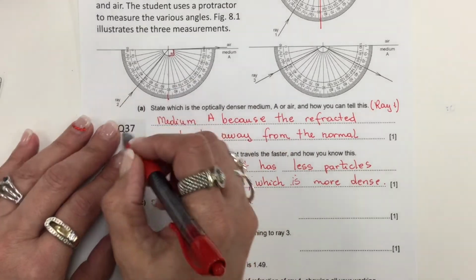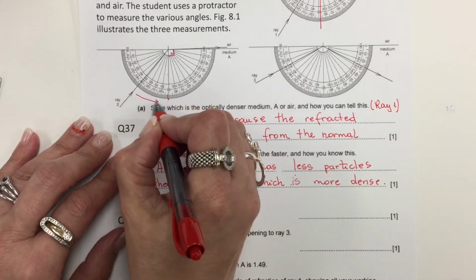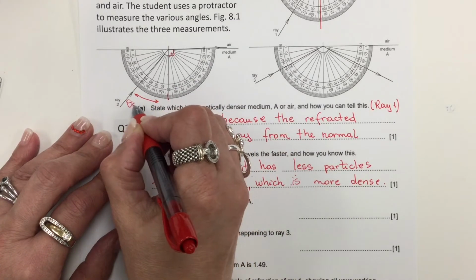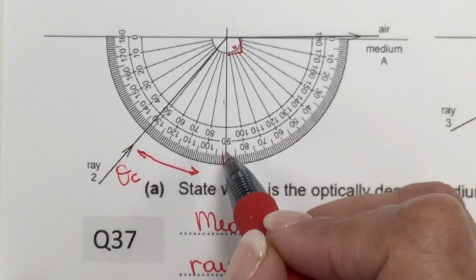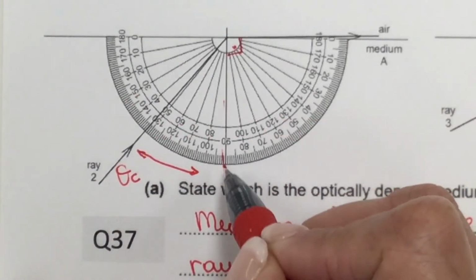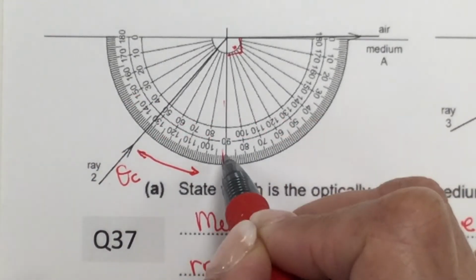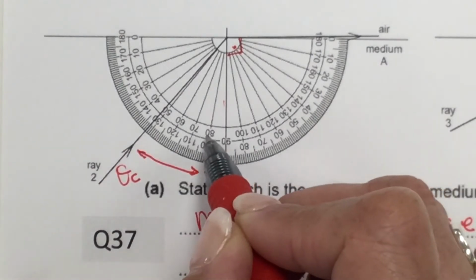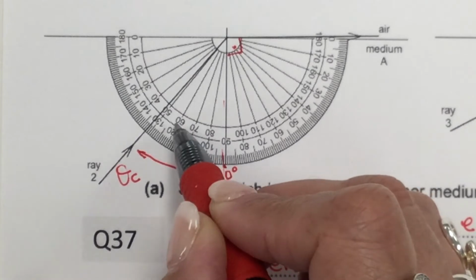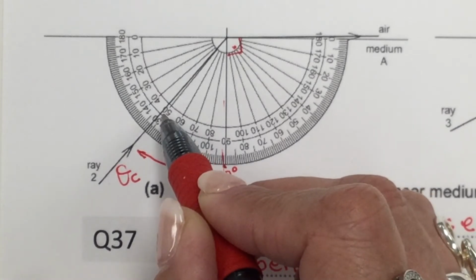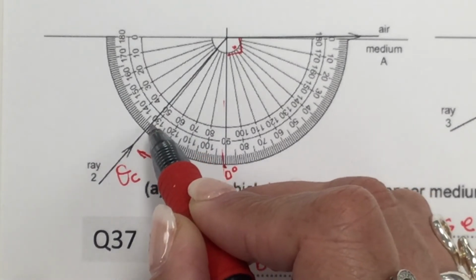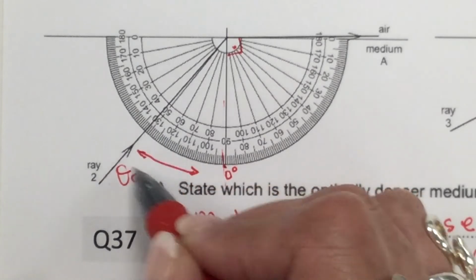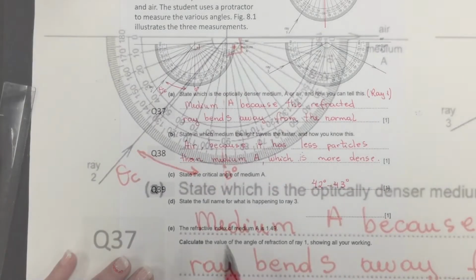So this here is the critical angle. To read this, this is your 0 reference. So now you move this way, 0, and then this is 10, this is 20, this is 30, this is 40. You can say 42, 43 degrees. So that's the critical angle.